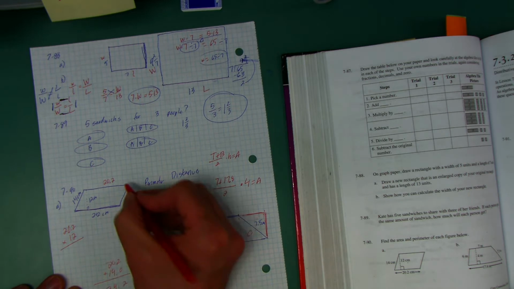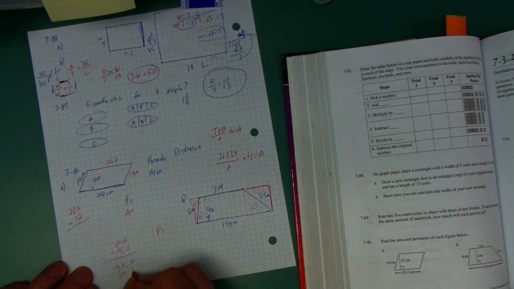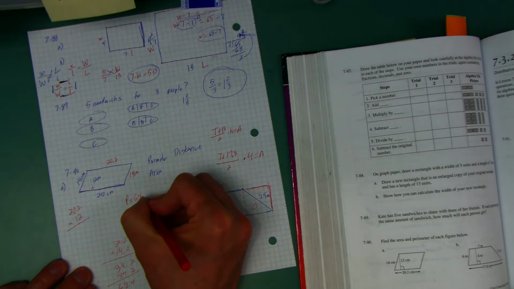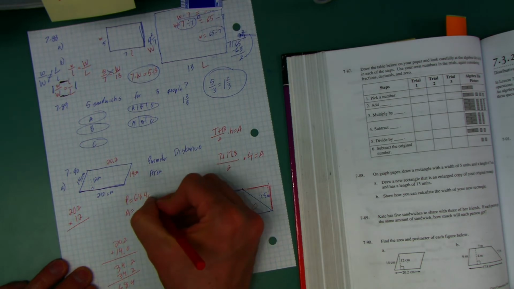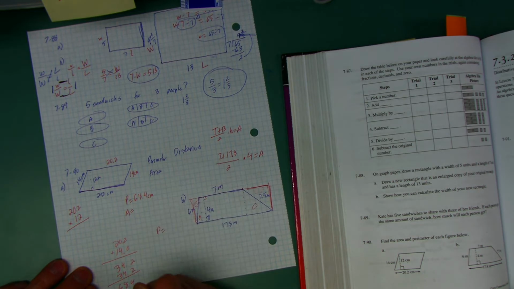34.2 gets me halfway around. I'm going to add another 34.2, get 68.4. Now, what are my units? They're not square centimeters. Perimeter is just centimeters.